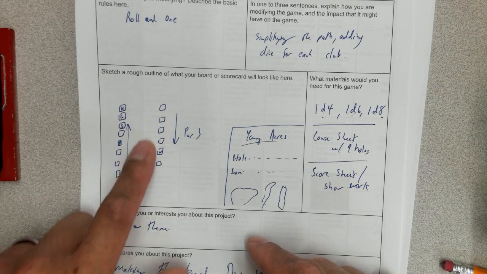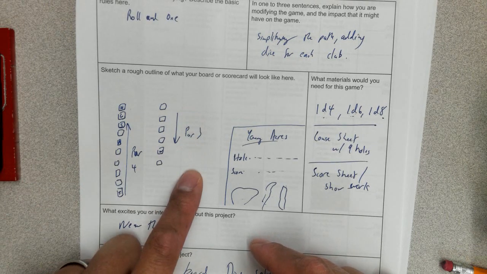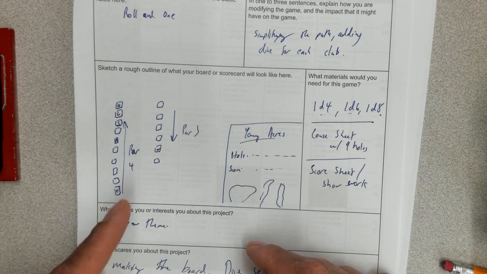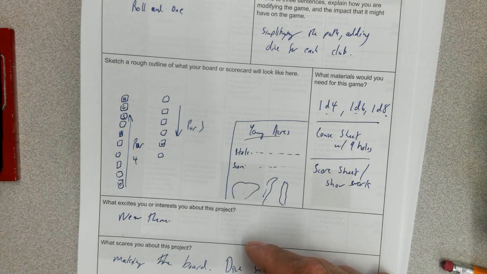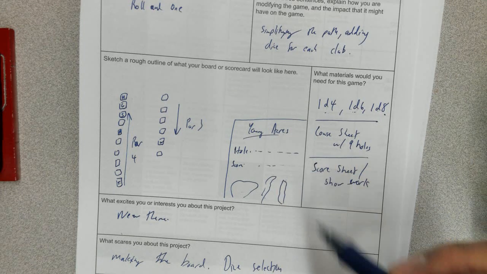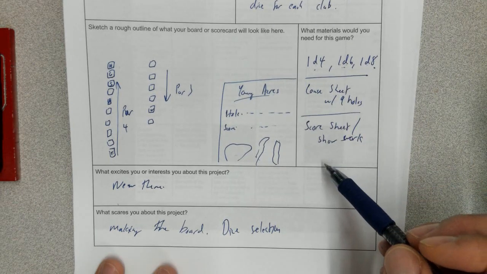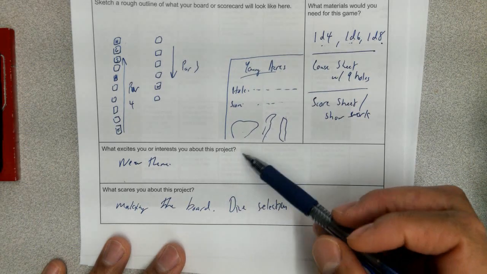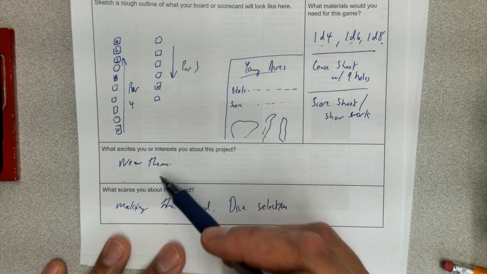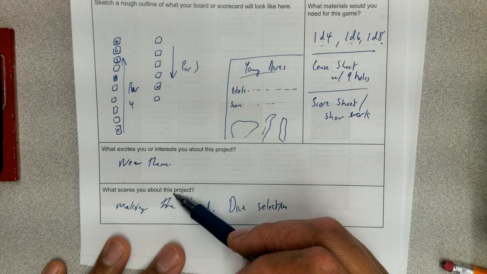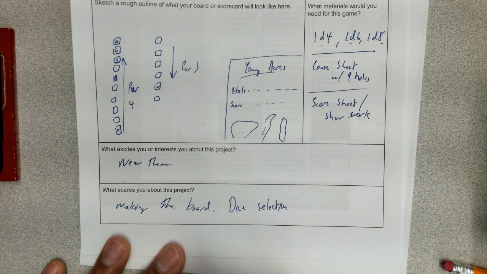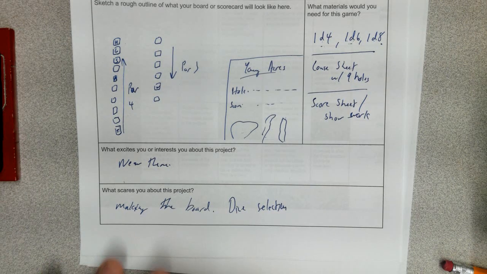I've got my simple pathing structured where I'll go back and forth, but it's still kind of Shoots and Ladders-y, where I start here and get there and just go based on how much I roll. I've also got an idea of what my score sheet looks like. I know what my materials are, and I've got these questions guiding me through the next process. What am I excited about? What do I want to make happen? And what am I scared might happen instead, or as well, okay?